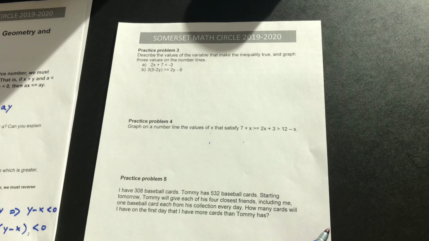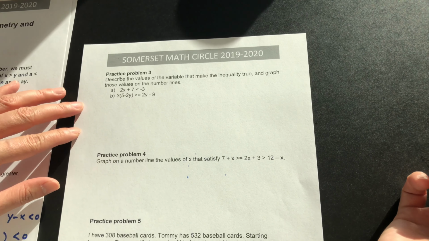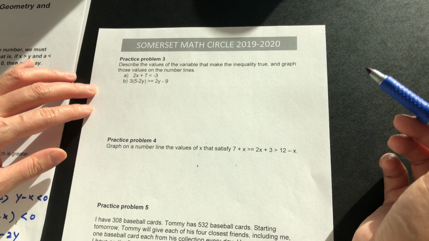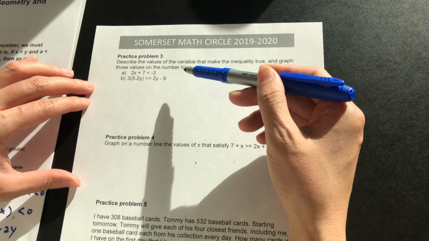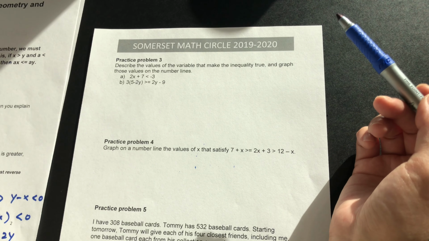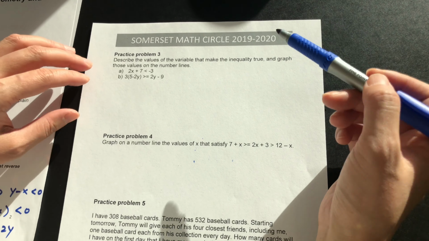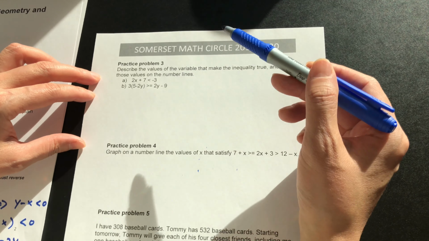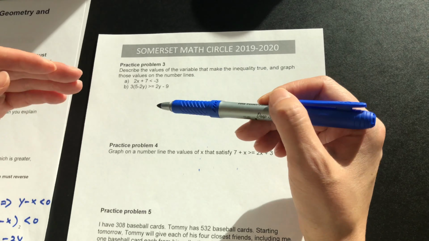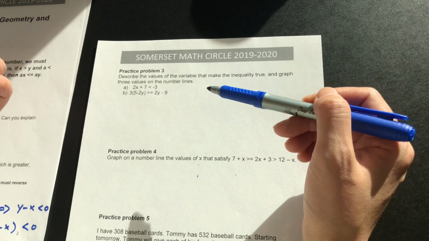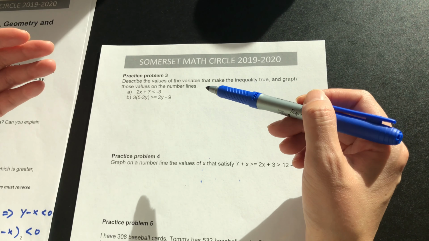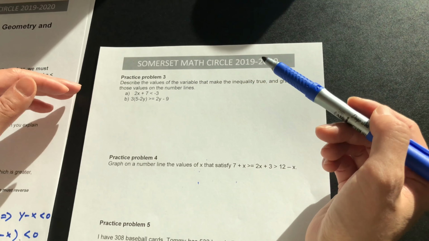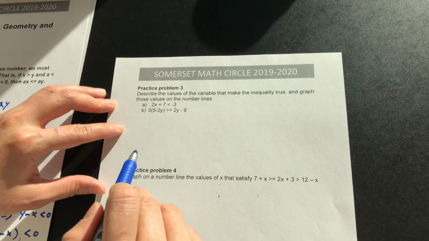Okay, practice problem number 3. Describe the values of the variable that make the inequality true and graph these values on a number line. Okay, so for inequalities, it's just like any equation, but you have either a smaller sign or a greater sign. So you can still add the same number or subtract the same number or multiply or divide by a positive number, to each side of the equation, and the inequality still holds true.